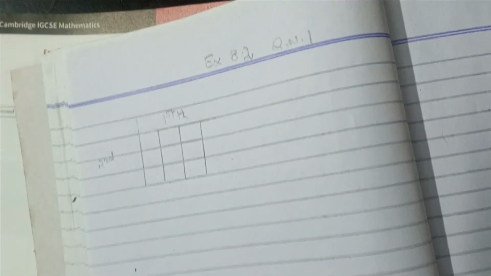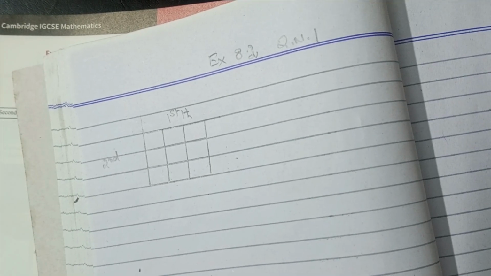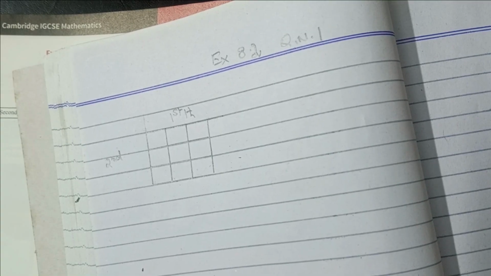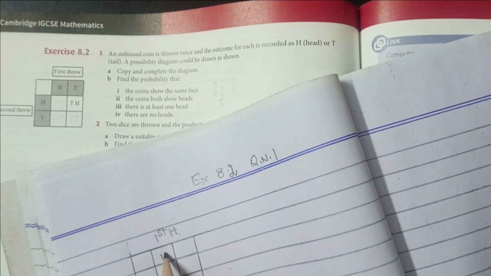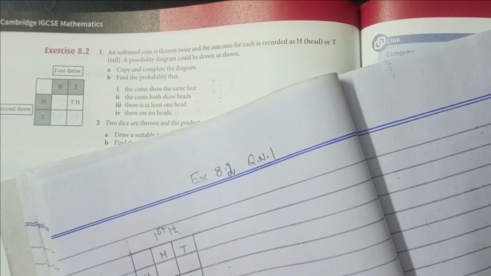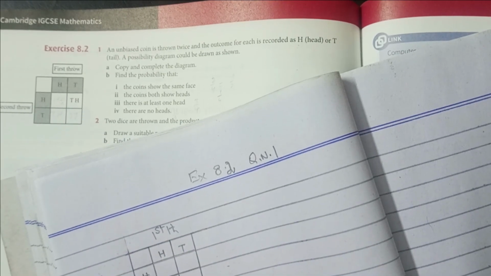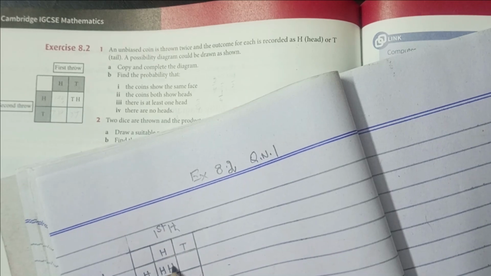And of course, you know that for each event, either the head will appear or the tail will appear. So I write here head, tail, and head, tail. Now this is the first throw, and in the second throw maybe it will become head again.